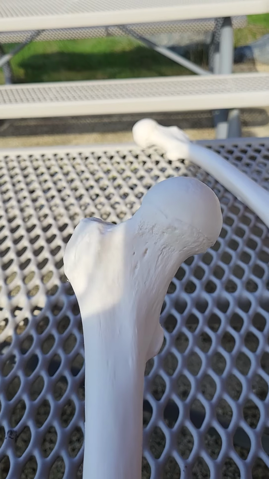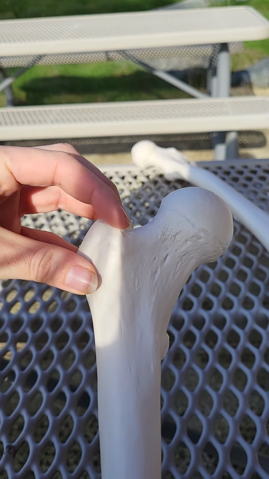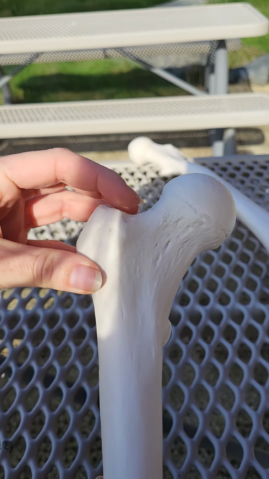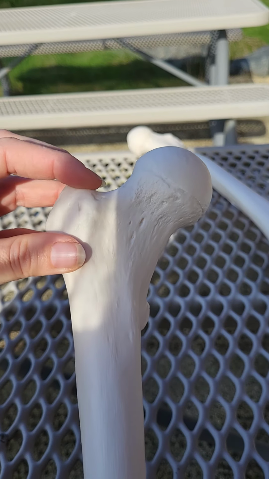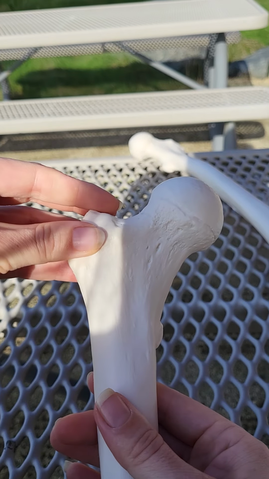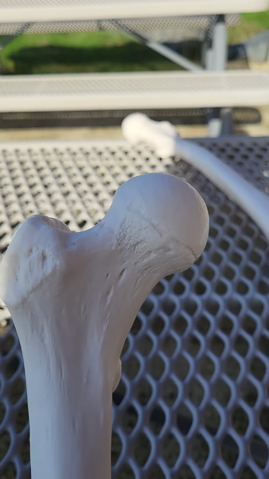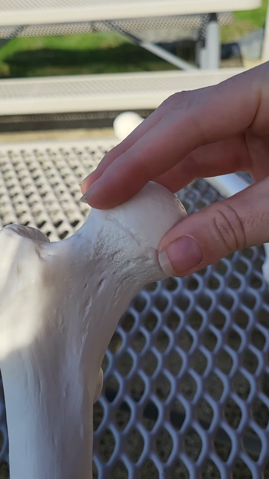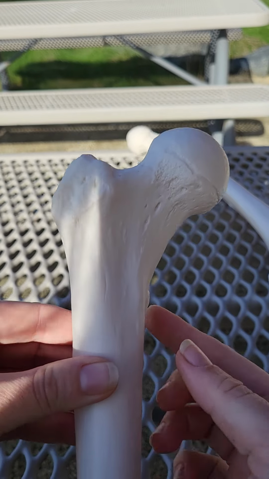So when you look at it from the anterior side, you can also see the trochanters. So greater trochanter is lateral, just like it was with the humerus. Remember, the one that started with G was lateral, and the lesser is medial. Greater trochanter, lesser trochanter. So that's for the proximal end of the femur, head, greater trochanter, lesser trochanter.